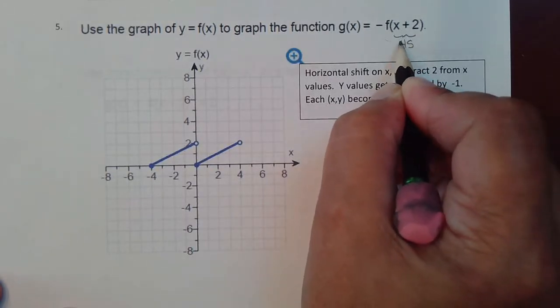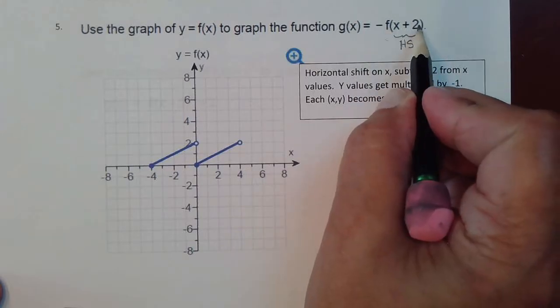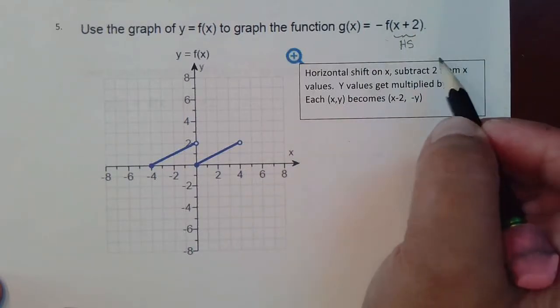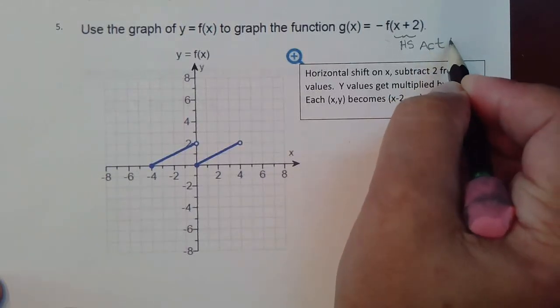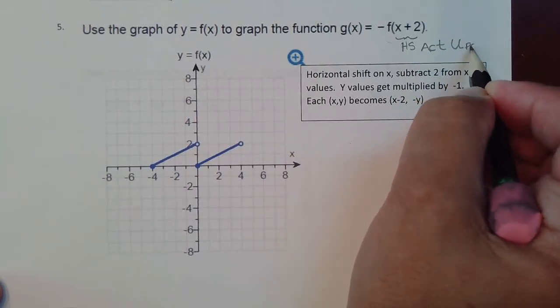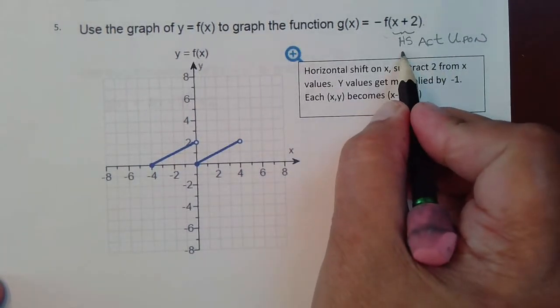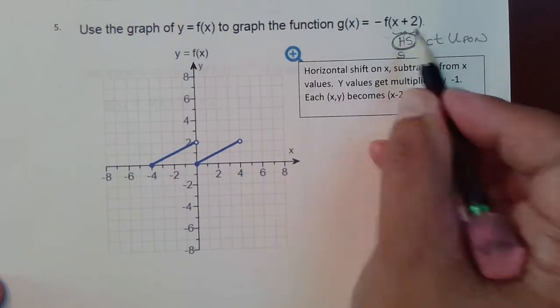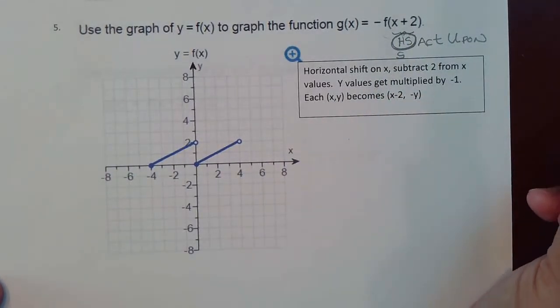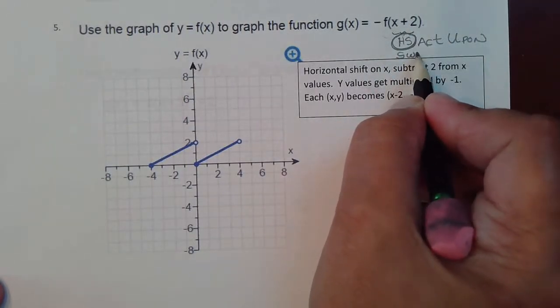Whenever there is a number in the equation that says either addition on the x or subtraction on the x, before you actually act upon the horizontal shift, for purposes of the graph, you need to remember to switch the sign. This is only for a horizontal shift, which are identified again as either numbers that are added or subtracted from the x value.